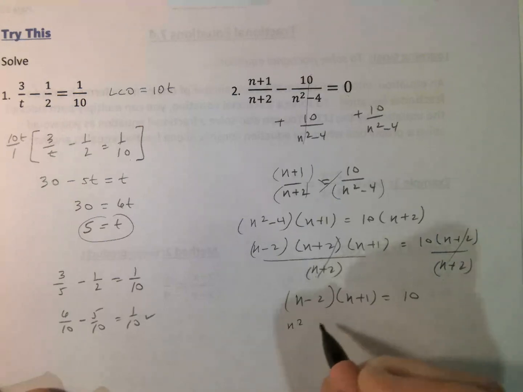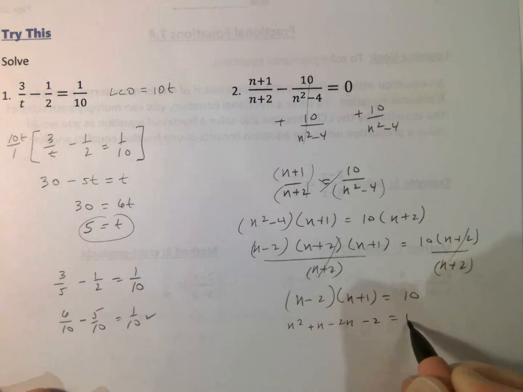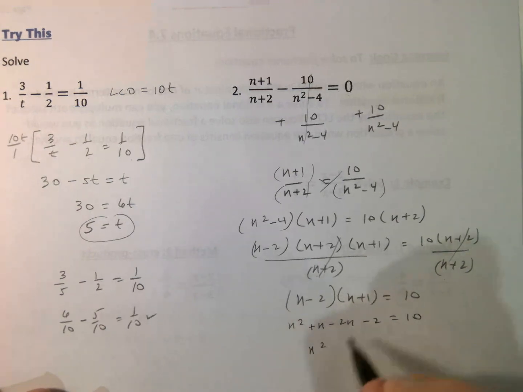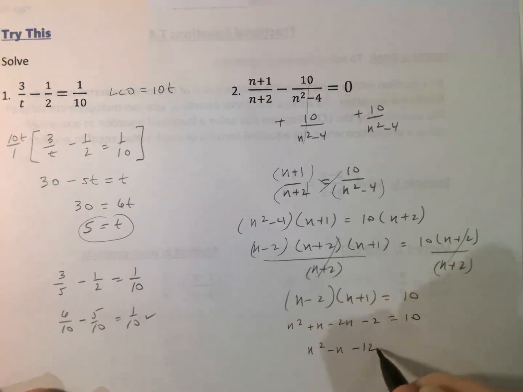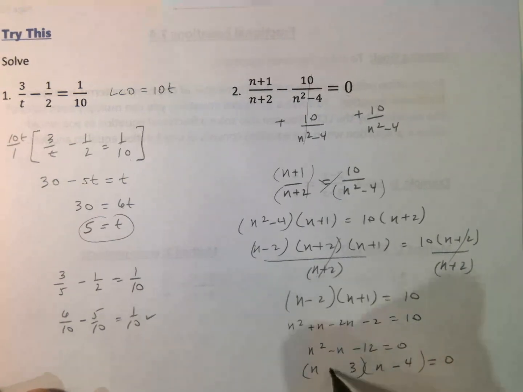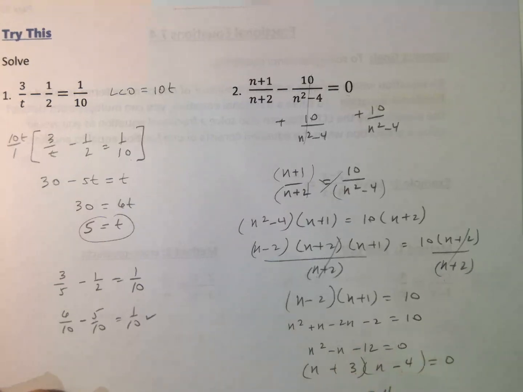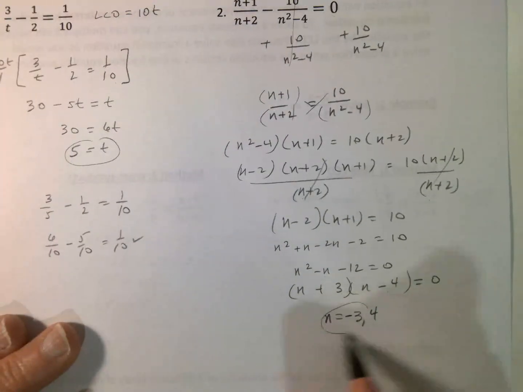So this will be n squared plus n minus 2n minus 2 equals 10. So n squared minus n minus 12 equals 0. And I can factor that, hopefully. 3 and 4, so negative 3 plus 4. Let's double check: 3 times negative 4 gives me negative 12, and 3 plus negative 4 gives me negative 1. So n is equal to 3, negative 3, and 4. And it helps if you can see it.